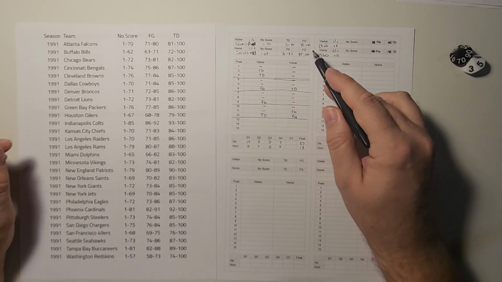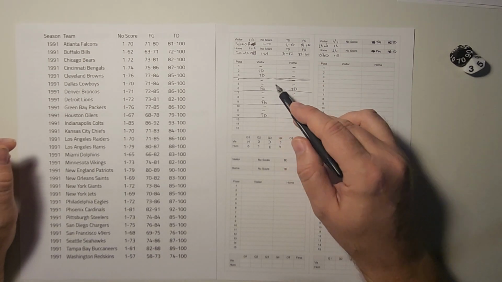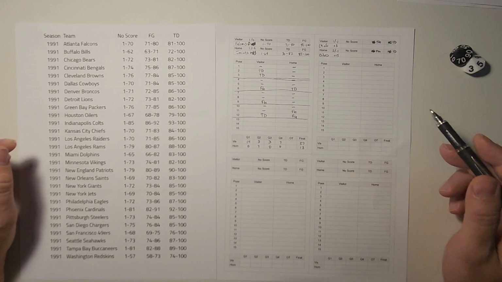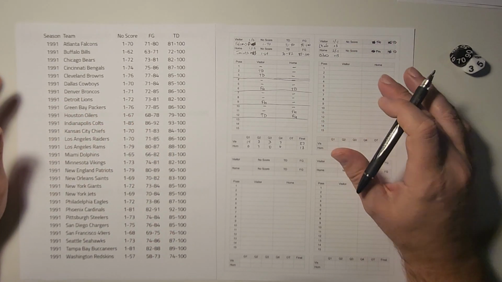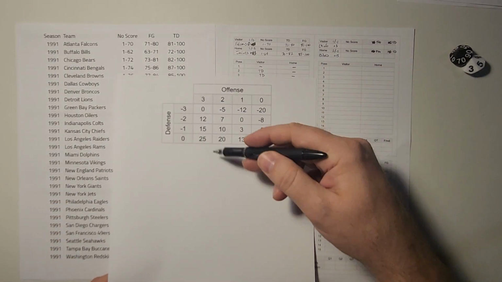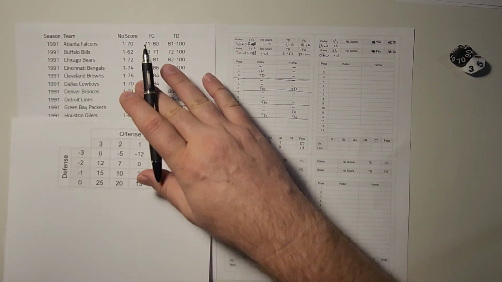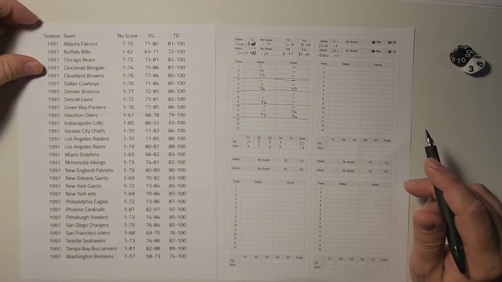That makes sense to me. Here I was playing whatever was a field goal should have been a TD and vice versa. So I screwed that up a little bit. All right, let's do this one. This is more in line with what I'm doing. Nothing has changed with the matrix here. I'm just going to have to combine these two so that you have one sheet for 1991.